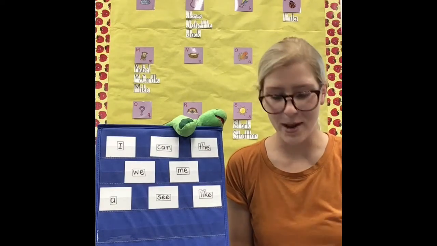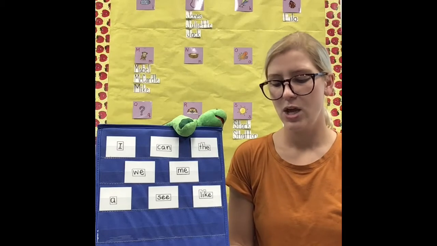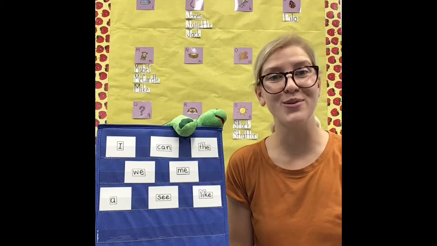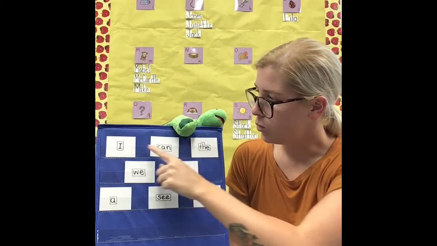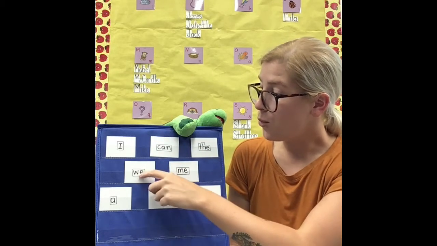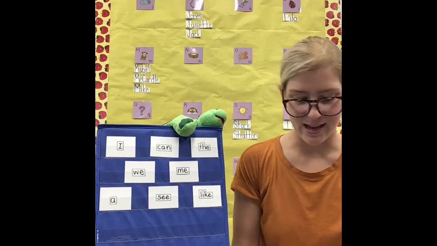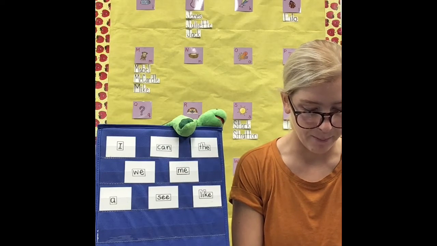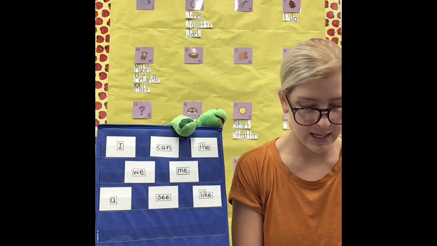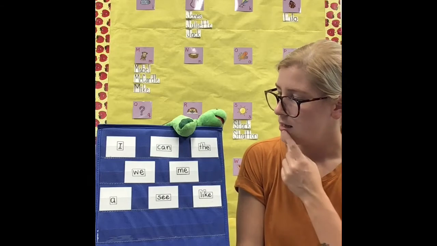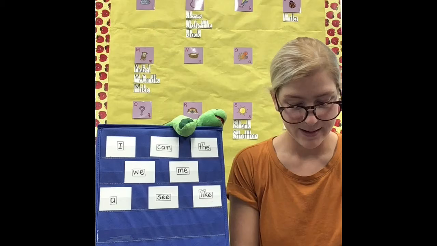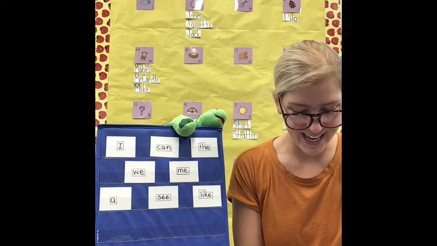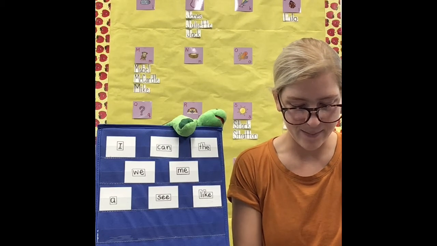Mabel wants to add one more sentence. She wants to say, we can go to the park. So we need to start with the word we. We. W-E. So that's what I'm going to write. W-E. Can. C-A-N. So I'm going to write C-A-N.